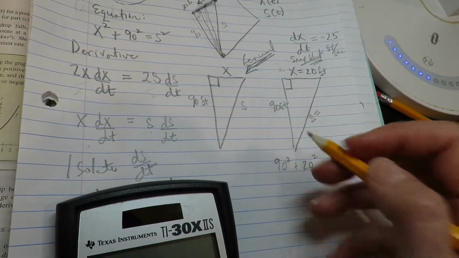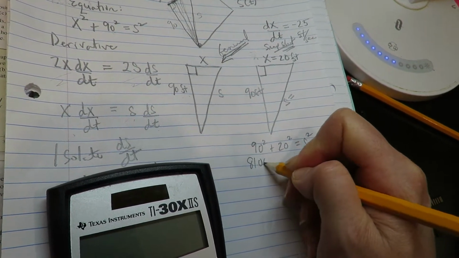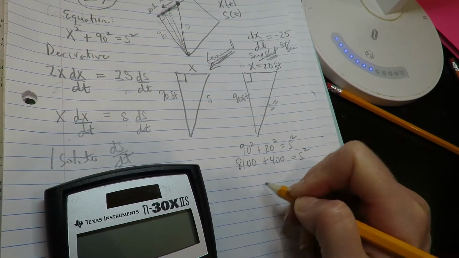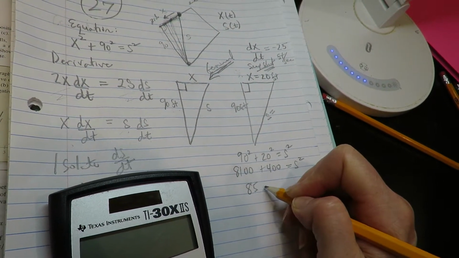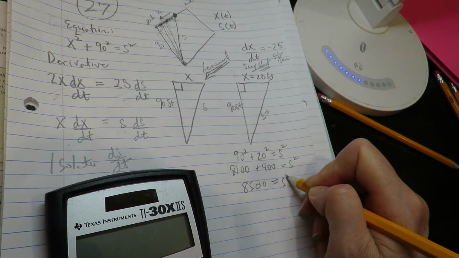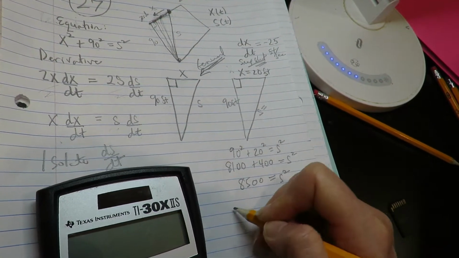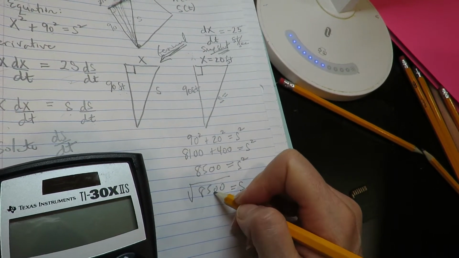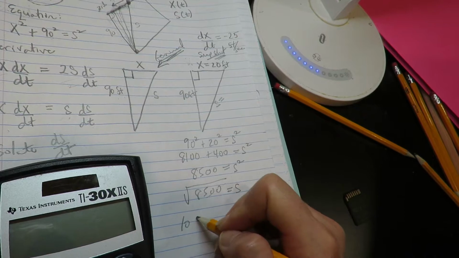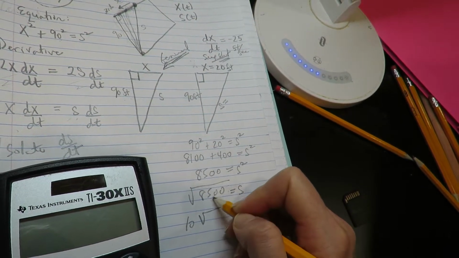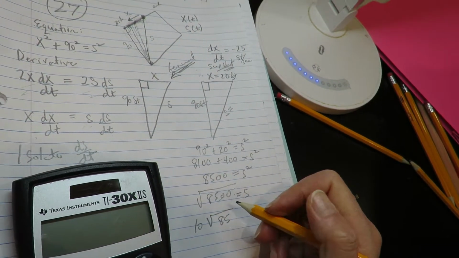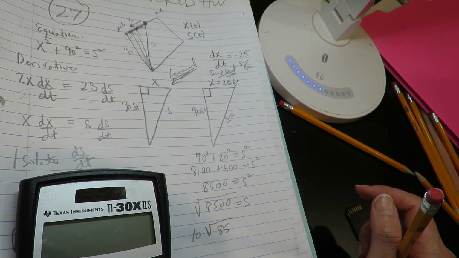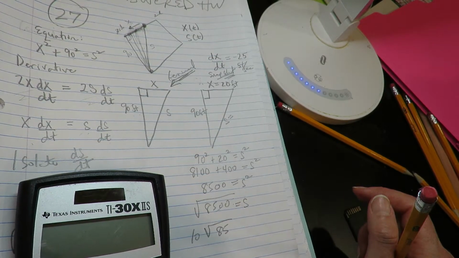Okay, let me see what kind of numbers we're looking at. Well, we can see that the 100 would come out as a 10. 85, that 5 would go in there 17 times.